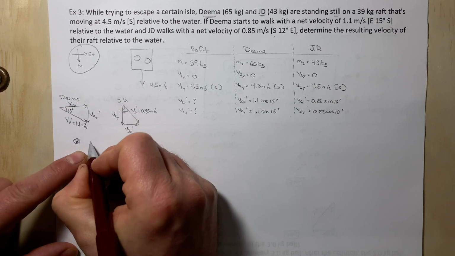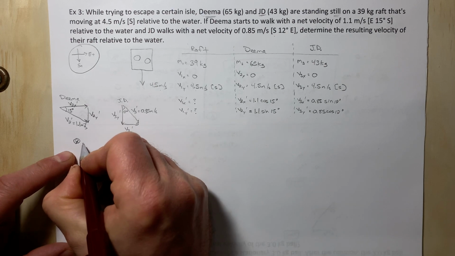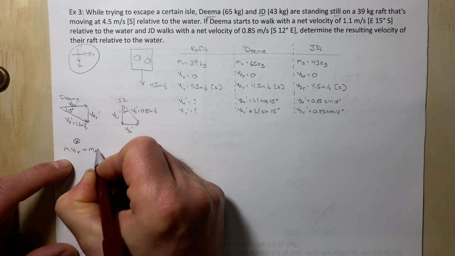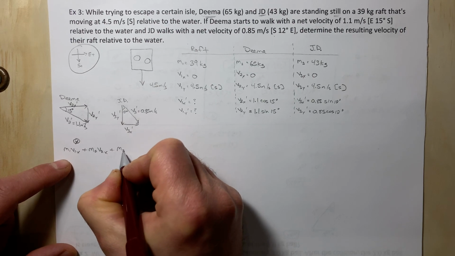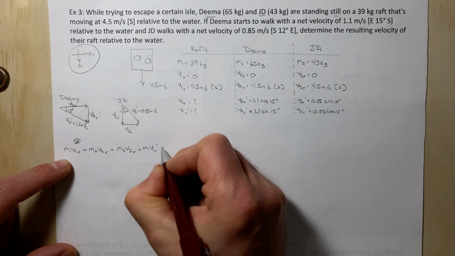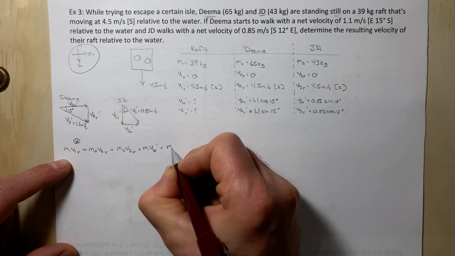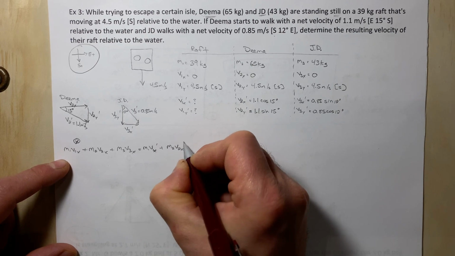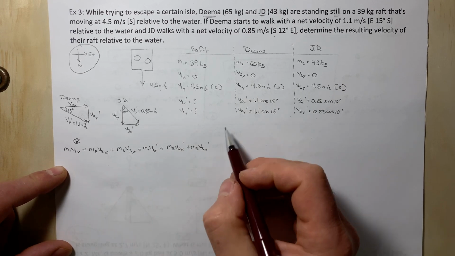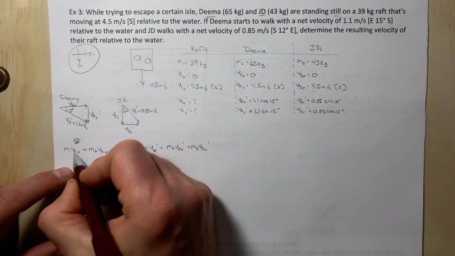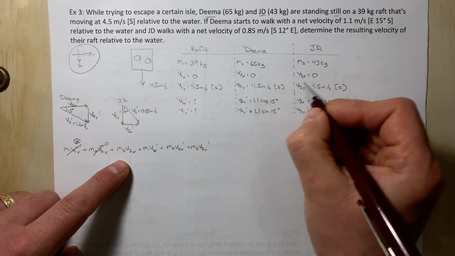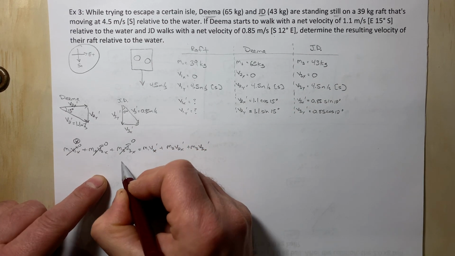That's an x. We're going to write out the big long conservation of momentum. So let's squeeze it down here. M1 V1x plus M2 V2x plus M3 V3x, and then all the primes on this side. Then we're going to fill stuff in. We know V1x is 0, V2x is 0, V3x is 0. All of those things cancel out.